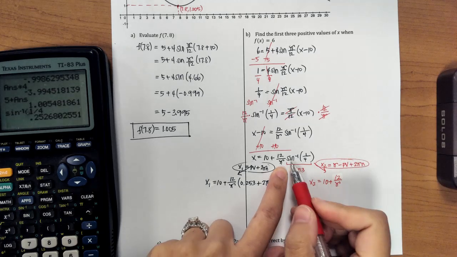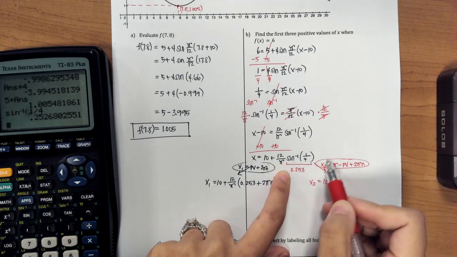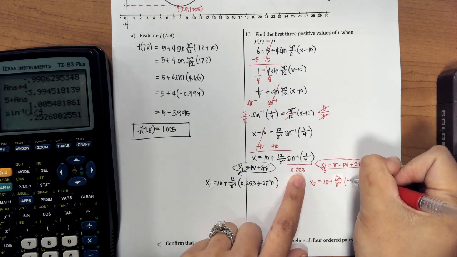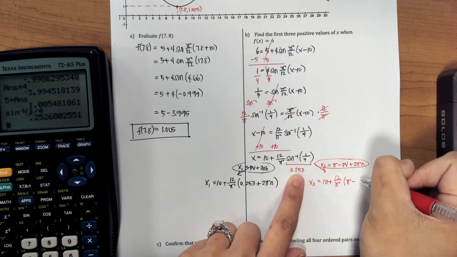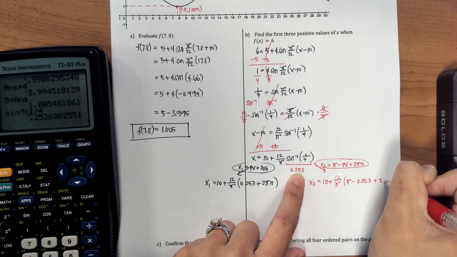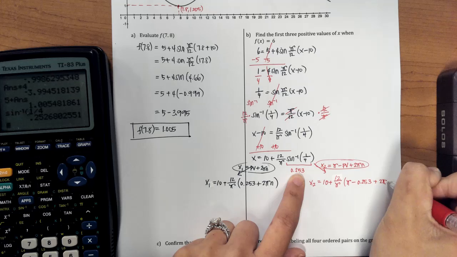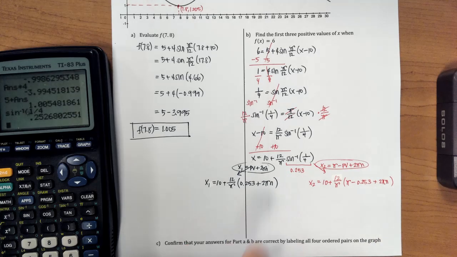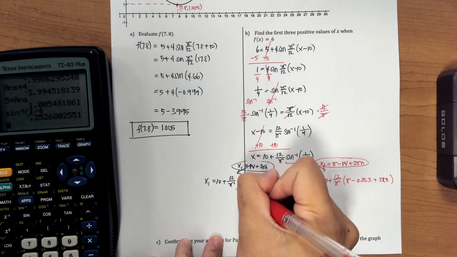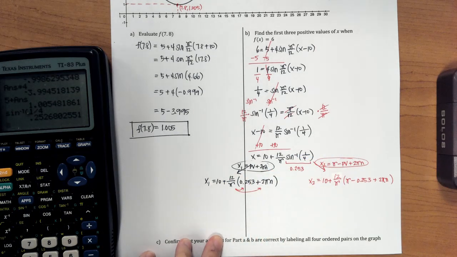And I'll replace sine inverse of 1/4 with this formula. Okay, so it'll be pi minus 0.253 plus 2 pi n. Okay. I'll do these separately one by one just so I can make sure I've got everything correct.